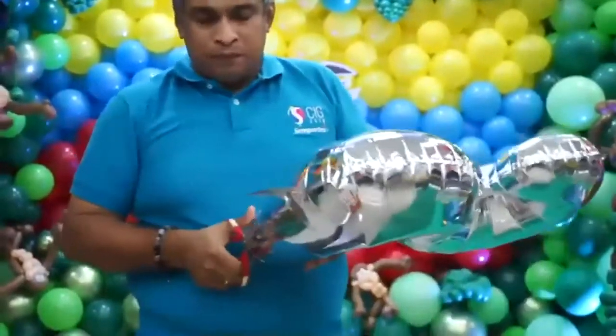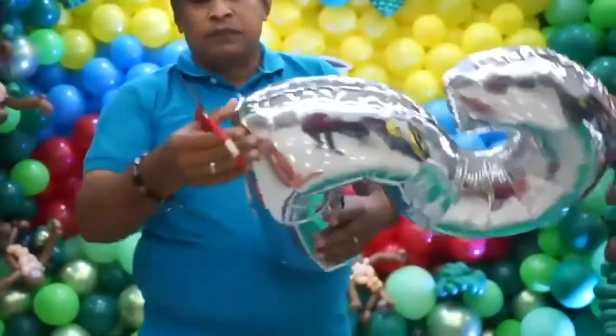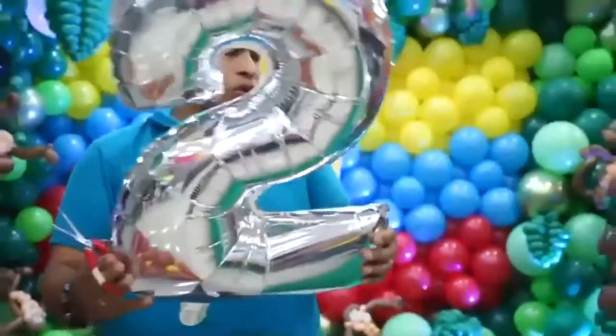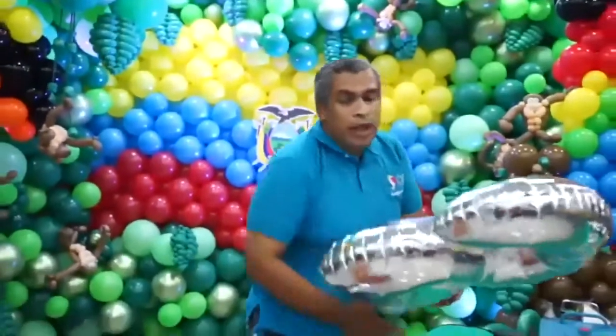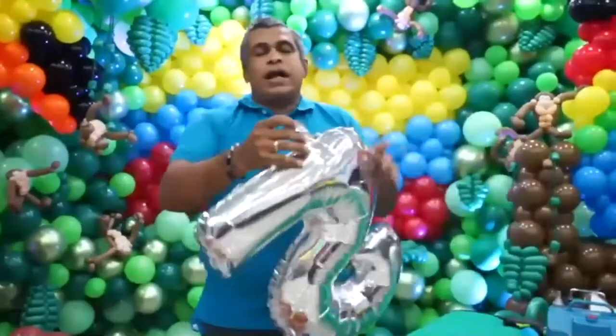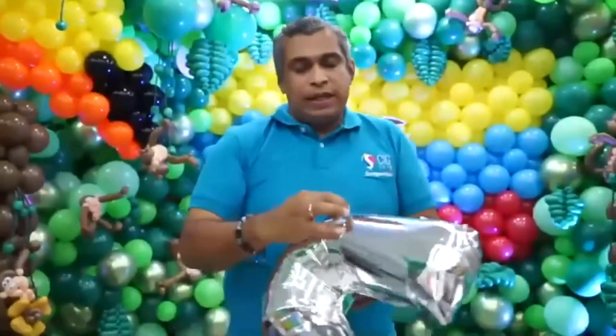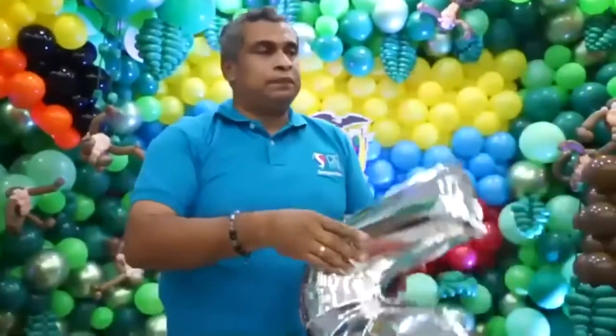What I'm gonna do is I will use tape for the valves, so these don't bother us when we are working with the foil balloon. Some masking tape, he used masking tape to hide the valve.